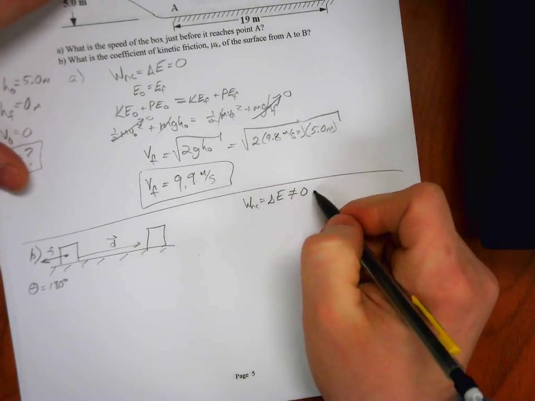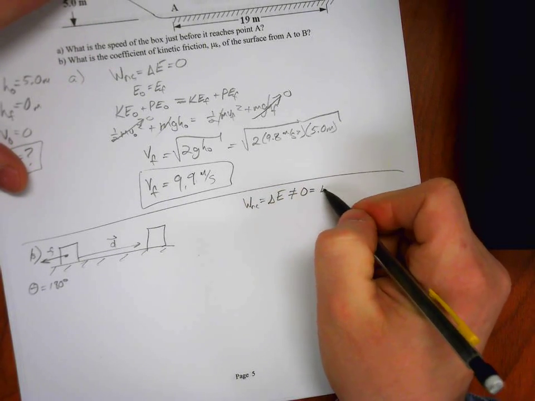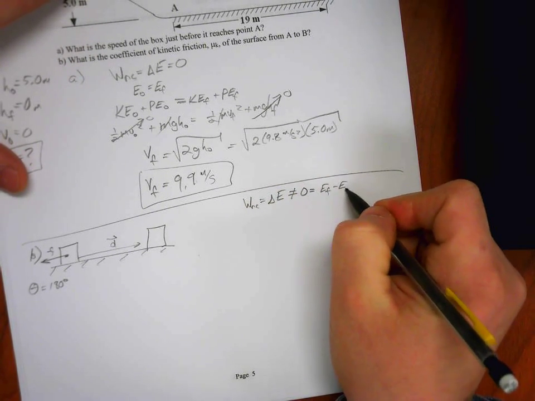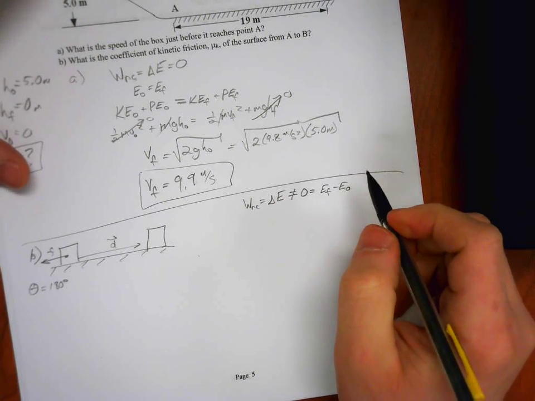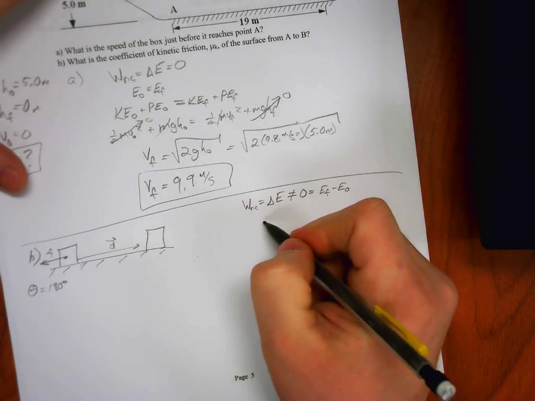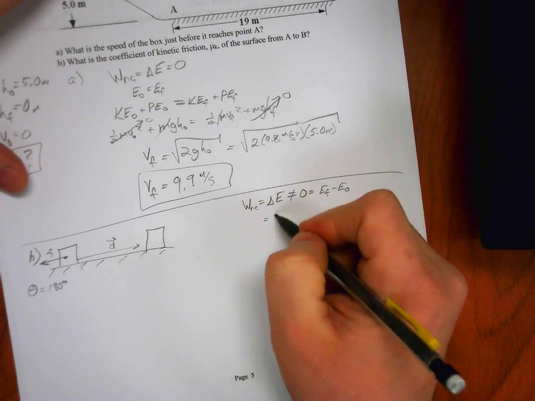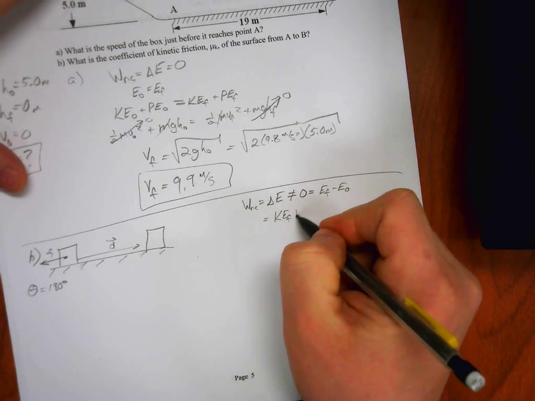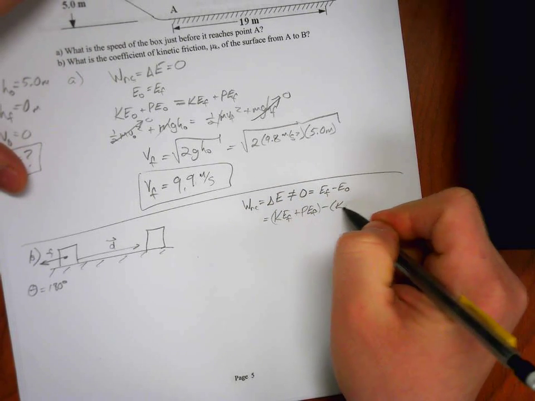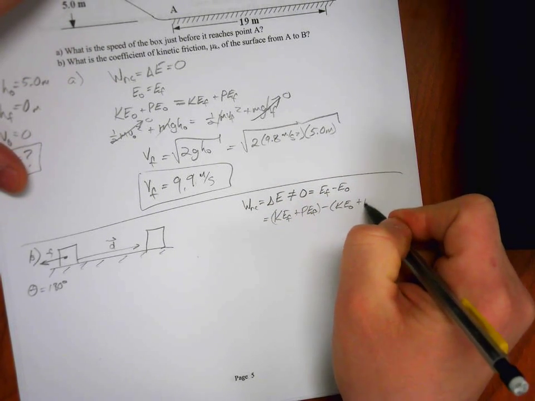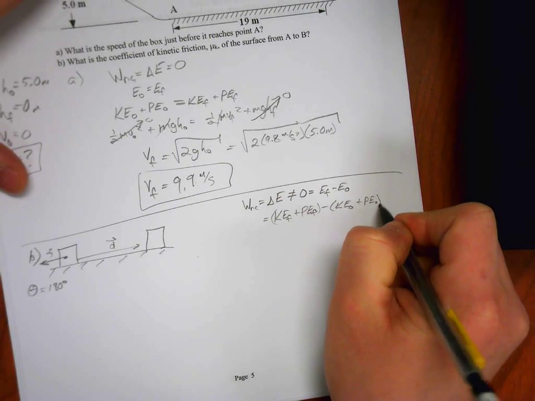So what does that mean? That means E final minus E initial does not equal zero. And we can expand this as KE final plus PE final minus KE initial plus PE initial.